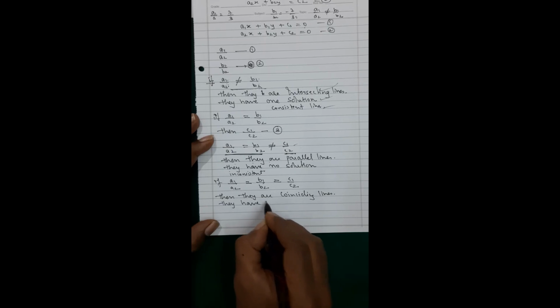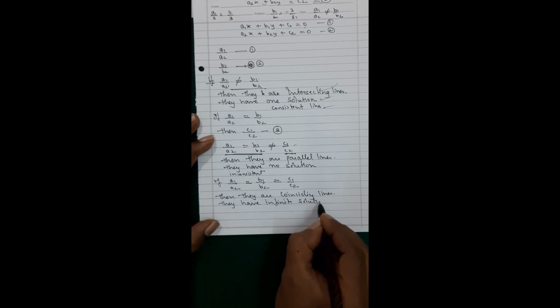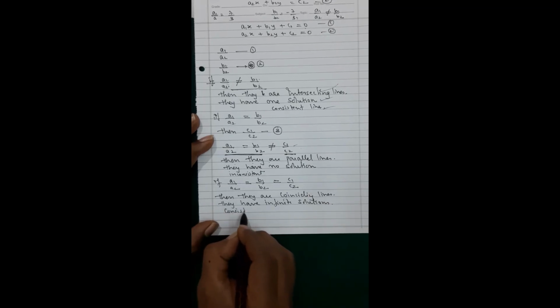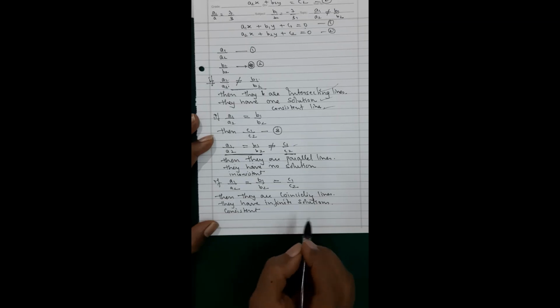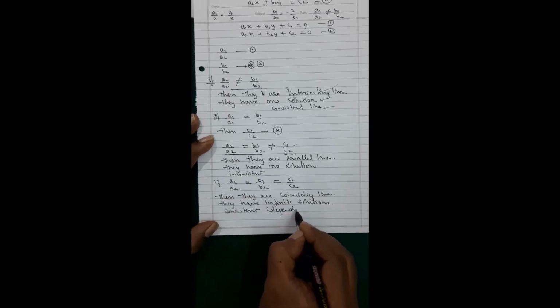They have infinite solutions. Consistent, dependent is also there. They are consistent lines, or in brackets normally they are dependent, because they basically are dependent on each other.